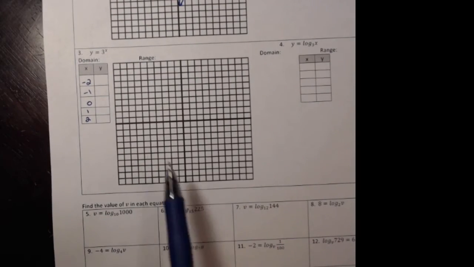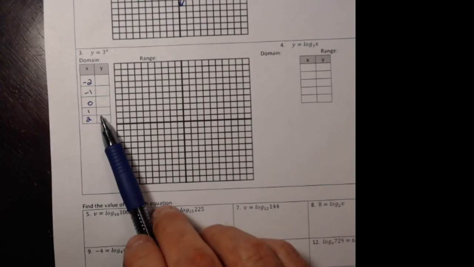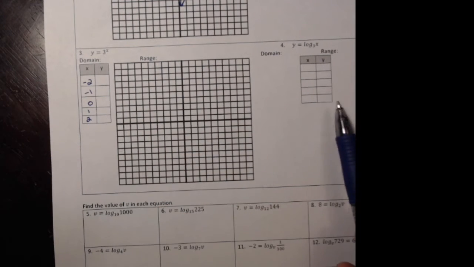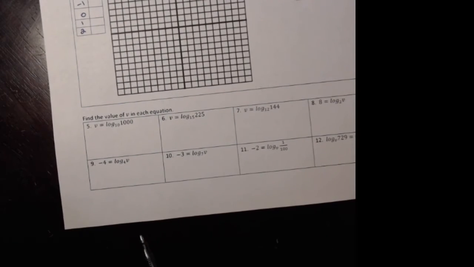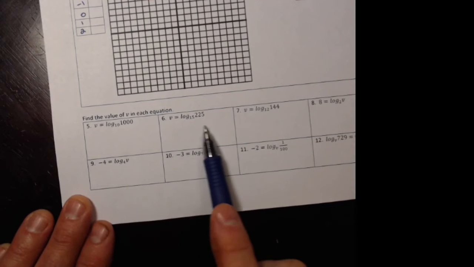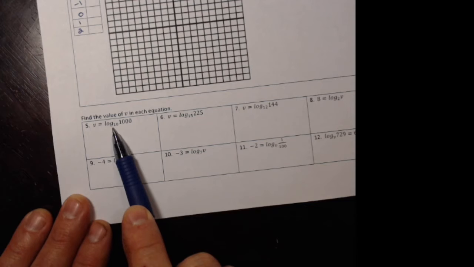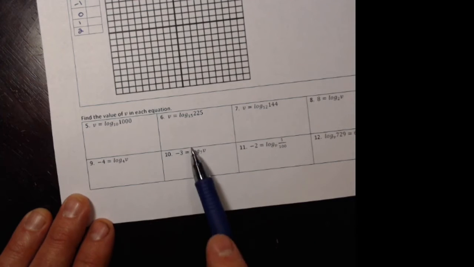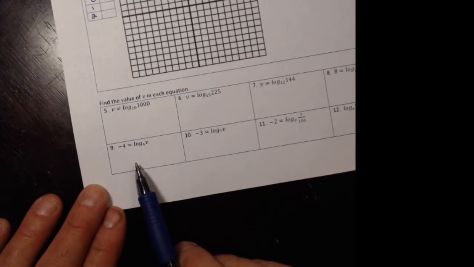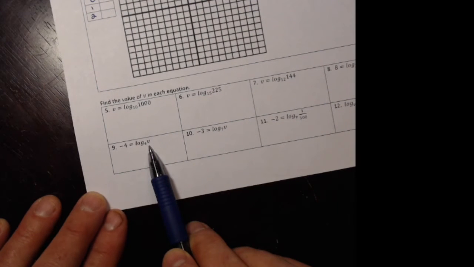So to continue your practice, you're going to graph this exponential. You're going to take the inverse of this information here and graph that. And then down below you have some extra practice. The first 3 start out just like what you're used to. What logical number do you have to raise 10 to get 1,000? What logical number do you have to raise 15 to get 225, etc. Let's look at how they start to change a little bit. Notice where your unknown is. It's in a different spot here.